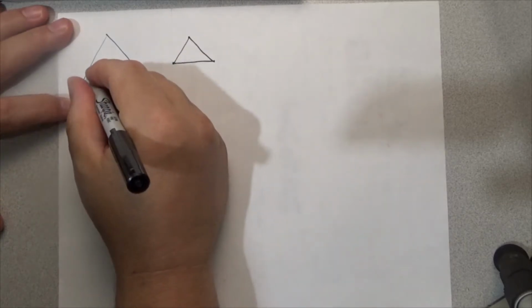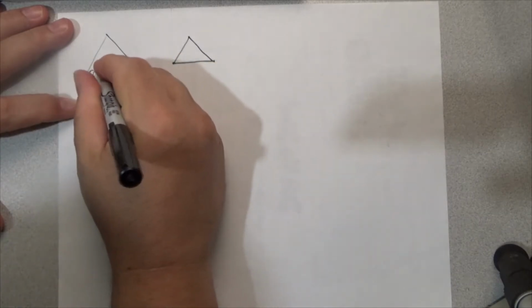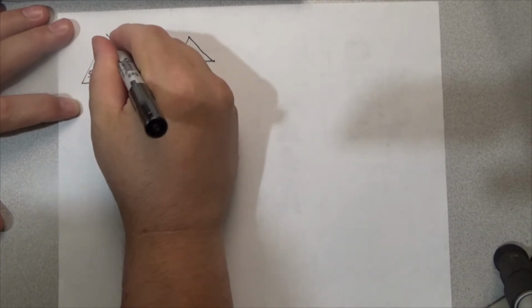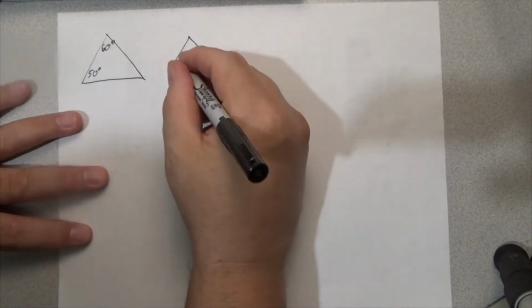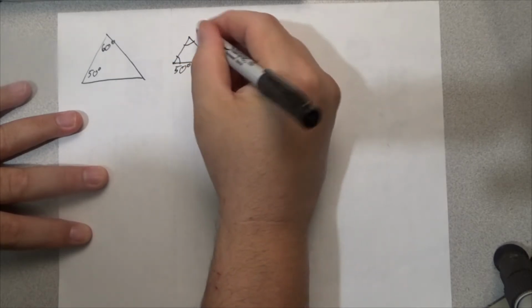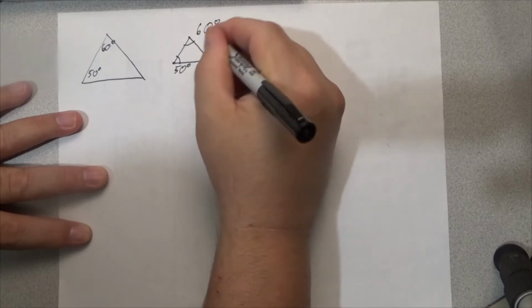And let's say that this angle is 50 degrees. And this one, let's just say it's 60 degrees.